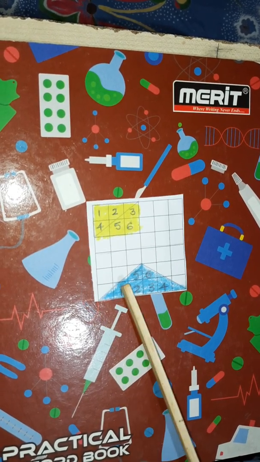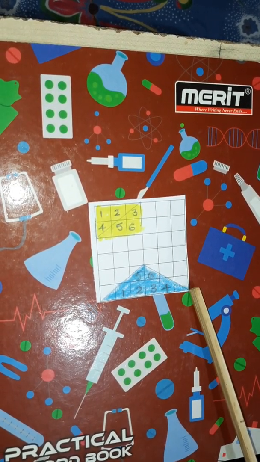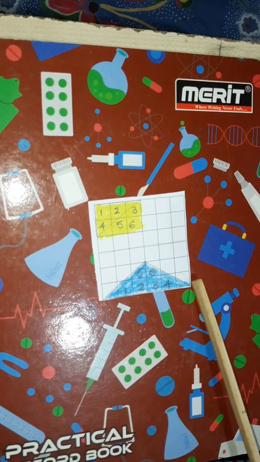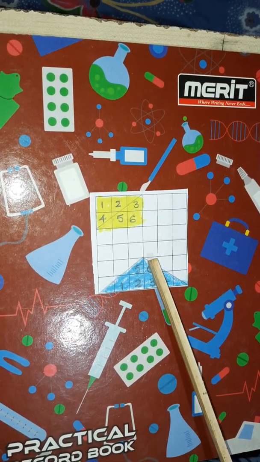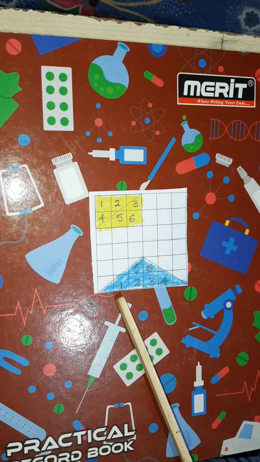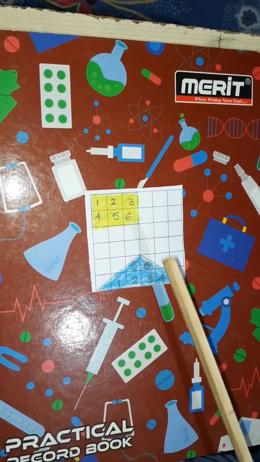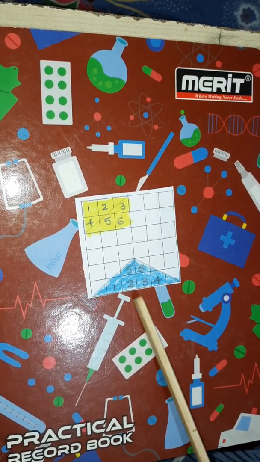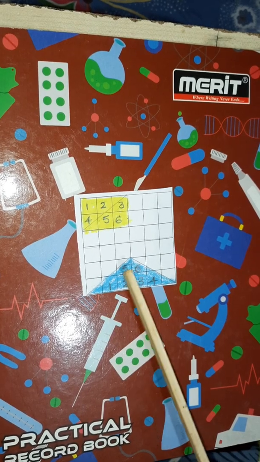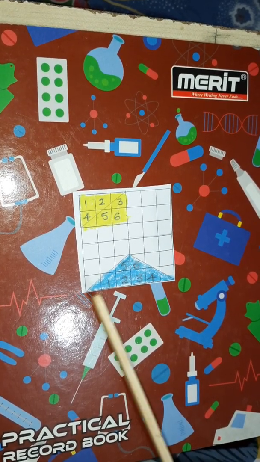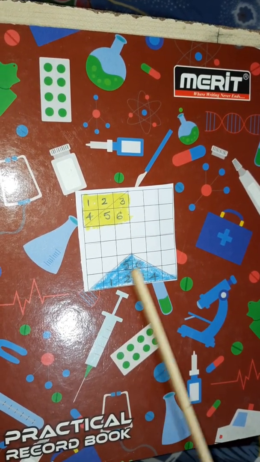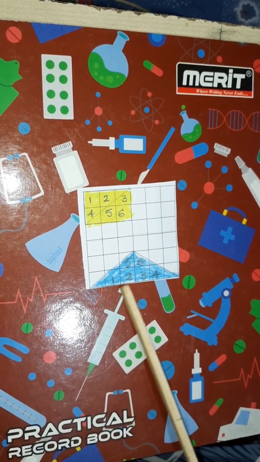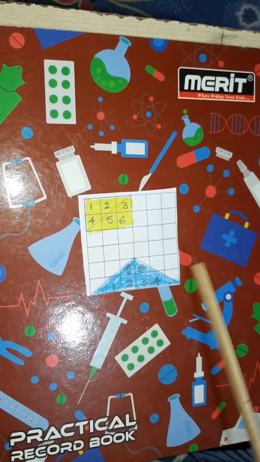Here also you have to use a ruler and check the length of each side and add all the three sides. But when you do this activity, you will understand that the perimeter of these two shapes is not the same because there is a change in the shapes. Here there are four sides, here there are only three sides, and the length of each side is different.